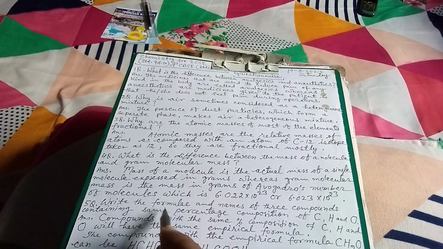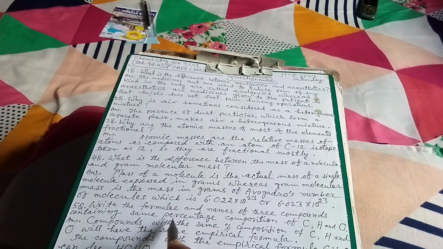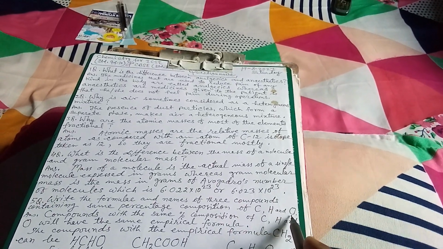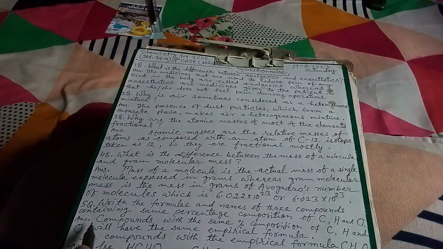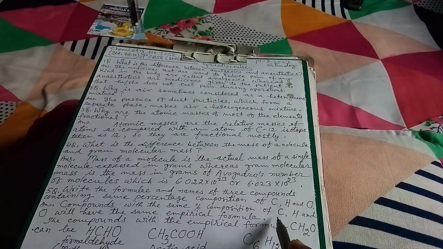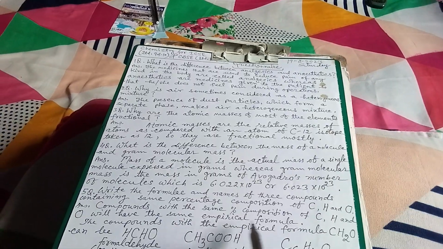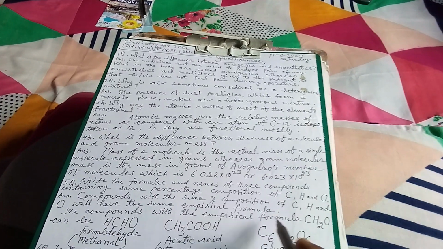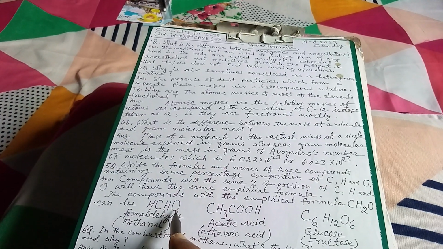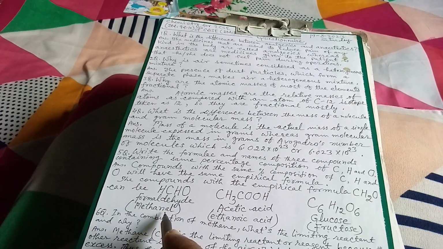Fifth question is, write the formulae and names of three compounds containing same percentage composition of carbon, hydrogen, and oxygen. So the answer is, compounds with the same percentage composition of carbon, hydrogen, and oxygen will have the same empirical formula. The compounds with the empirical formula CH2O can be HCHO, which is called formaldehyde, and IUPAC name is methanal.